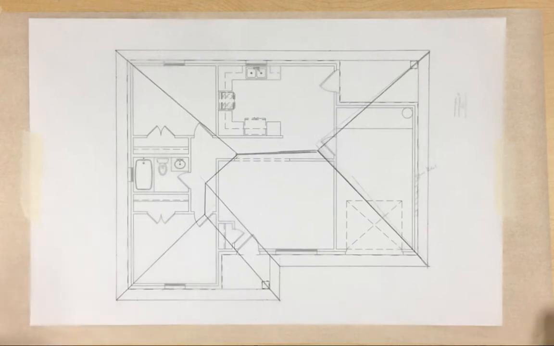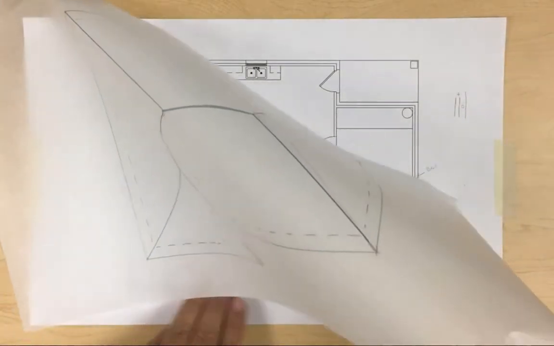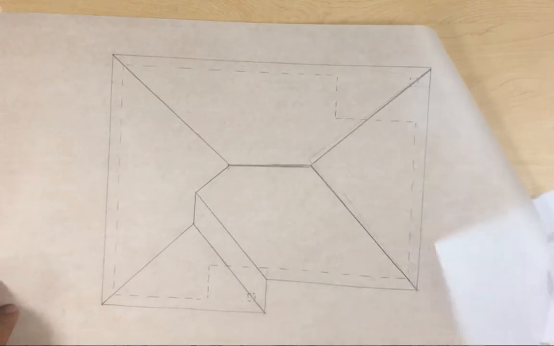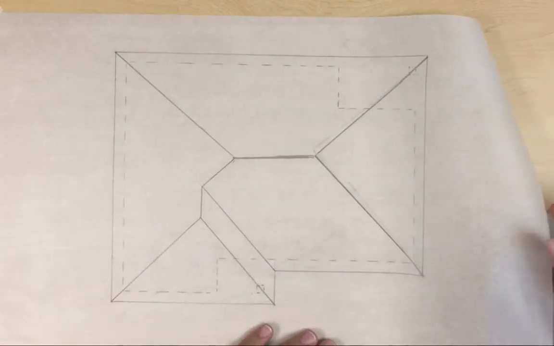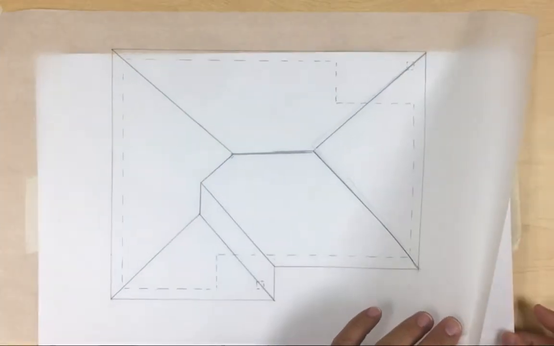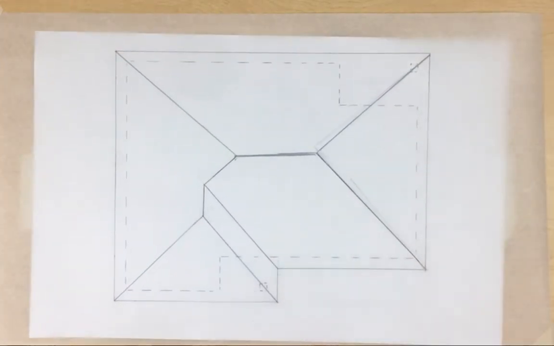Now let me take off the plan from the bottom so it will be easier for us to see it now. Take away this one. And now this, well, I should put it like this. There we go. It's too translucent. There. So now this gives us a better idea of how the roof looks.